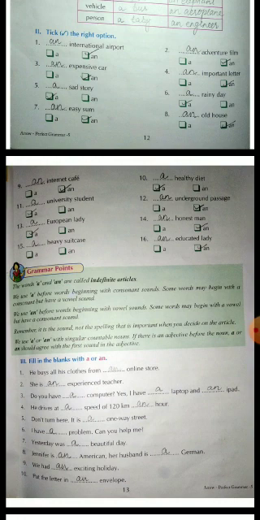Some words may begin with a consonant but have a vowel sound. So students, we have to check the sound before using an article. We have to check what sound is coming from that word before which we are going to use an article. For example, we use an for vowel sounds. Before vowel sounds we use an, and before consonant sounds we use a.